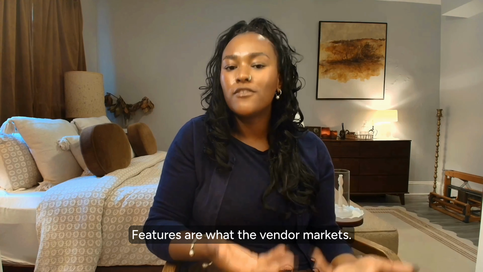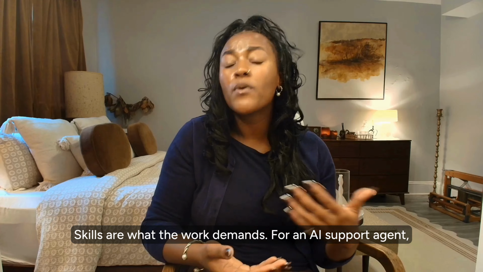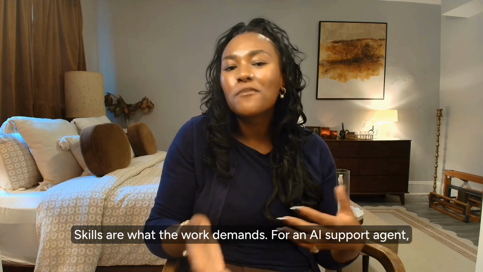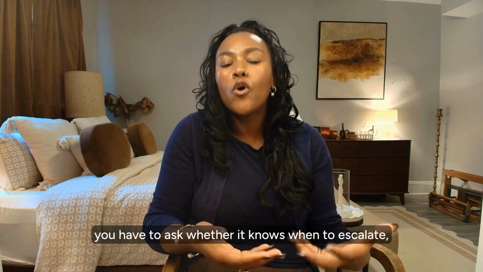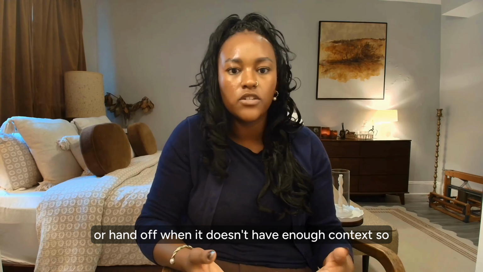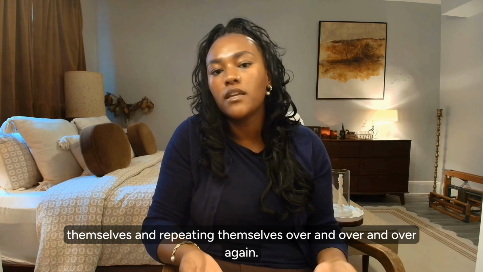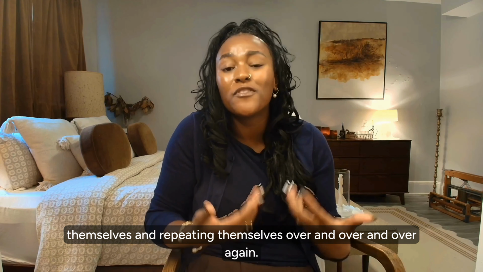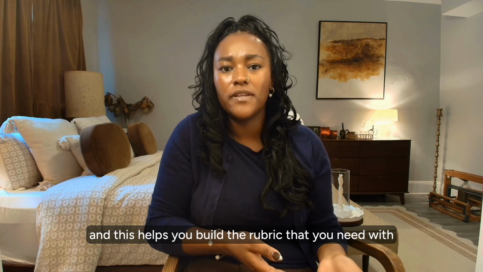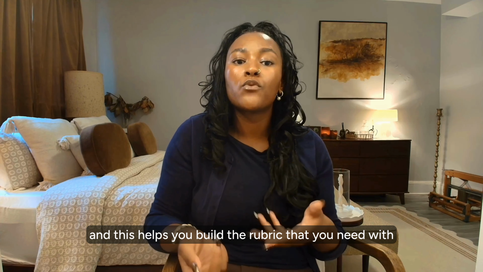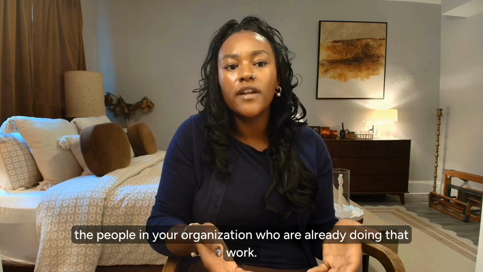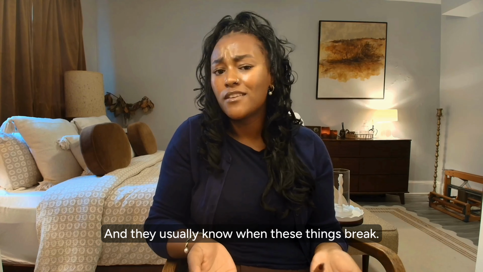Features are what the vendor markets. Skills are what the work demands. For an AI support agent, you have to ask whether it knows when to escalate, retrieve the right information, or hand off when it doesn't have enough context, so that the customer doesn't have to keep explaining themselves and repeating themselves over and over and over again. Those are job requirements. And this helps you build the rubric that you need with the people in your organization who are already doing that work. And they usually know when these things break.